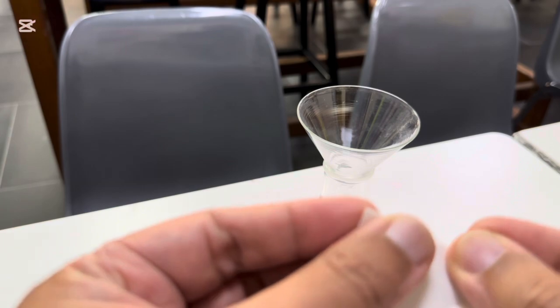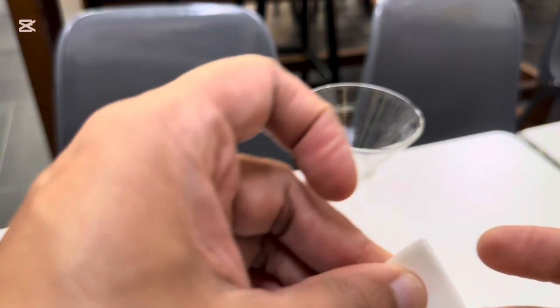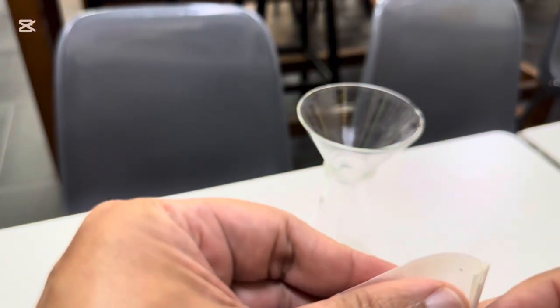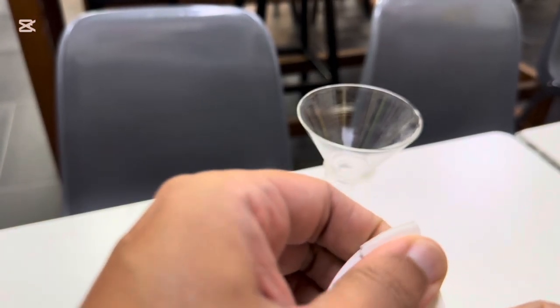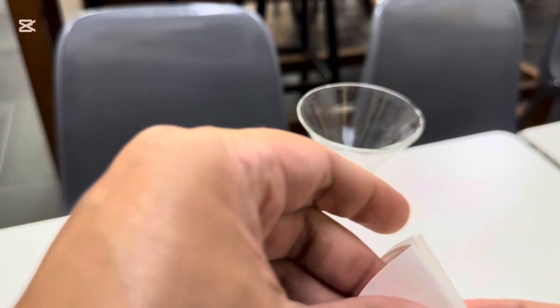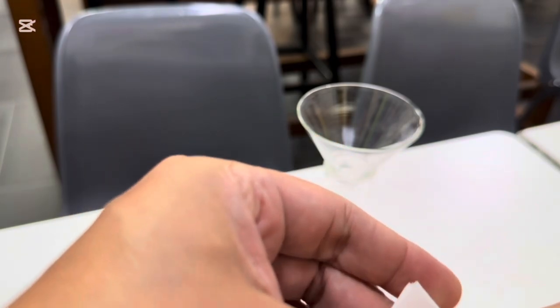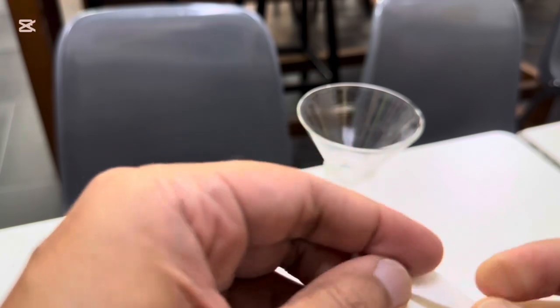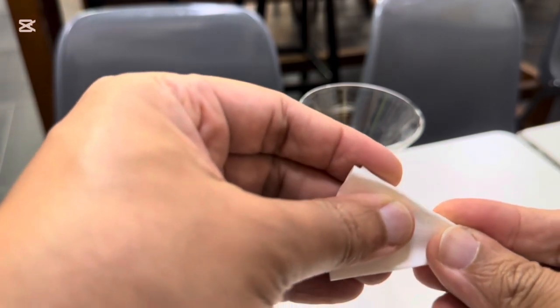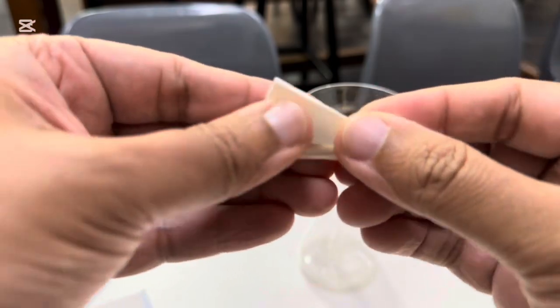Start by folding one of the sections again, fold it, and then fold it again. It doesn't have to be completely neat, so long as it doesn't tear. Okay, just fold it and fold it and fold it.